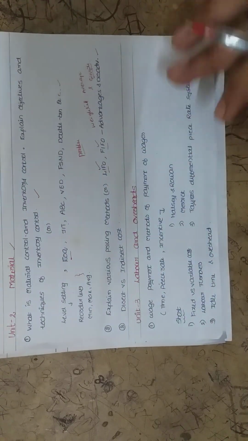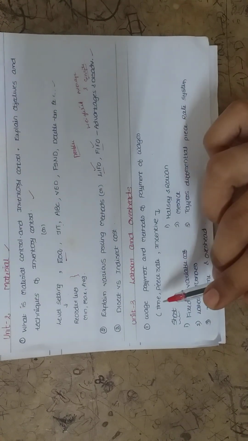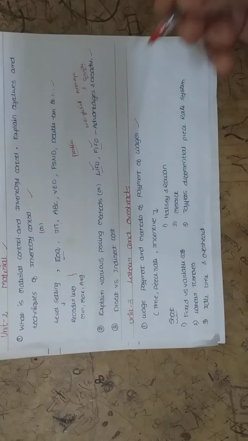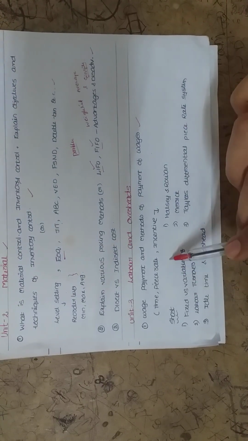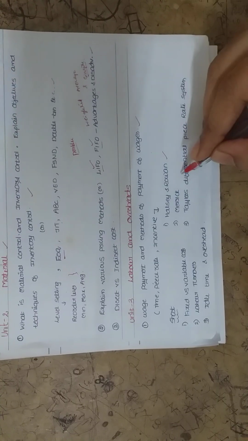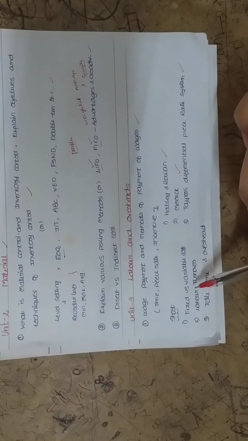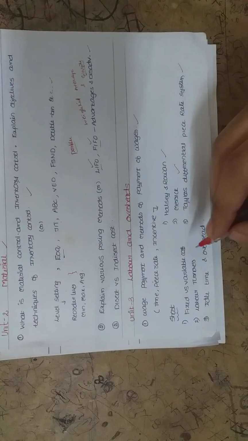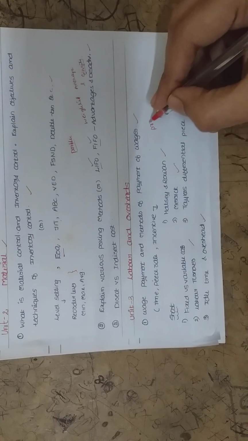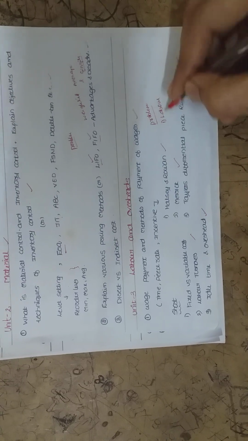Next come to the third unit, which is related to labor and overheads. Here one important theoretical question is: what is wage payment, explain the methods of wage payment. Here you have to explain time rate, piece rate and incentive plans. Under incentive, again you have to explain the Halsey and Rowan plan, Merrick plan and Taylor's differential piece rate system. For short questions you may expect fixed versus variable cost, labor turnover, idle time and overhead. From this, for the problem point of view, we have both overheads and labor, but focus on labor more. We will get the practical question mostly from labor only.